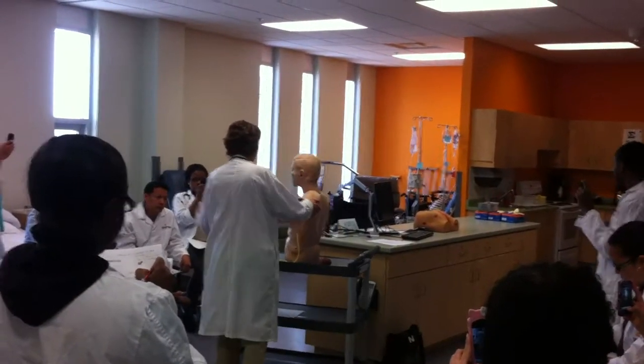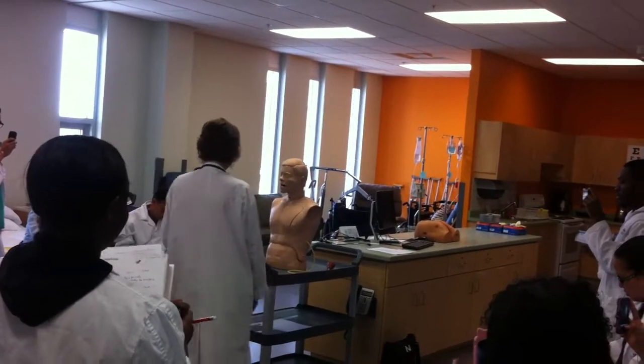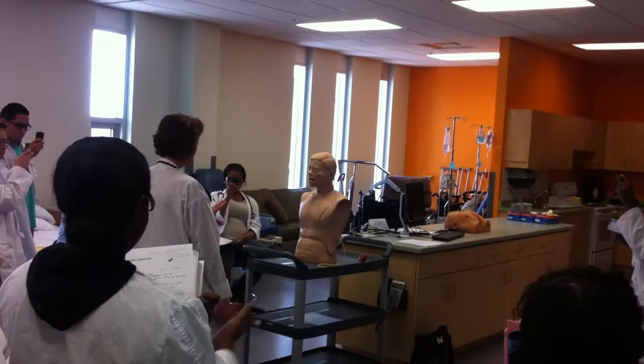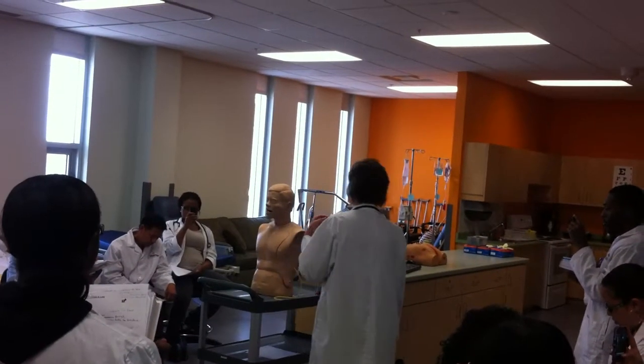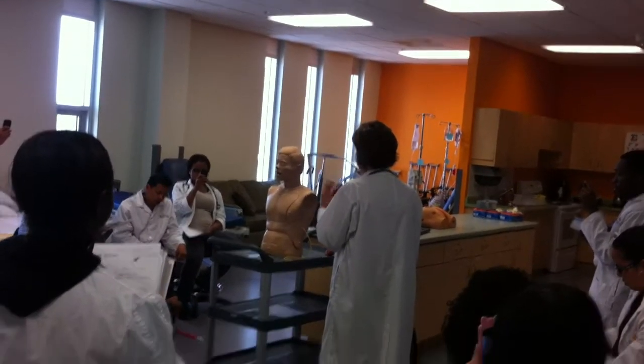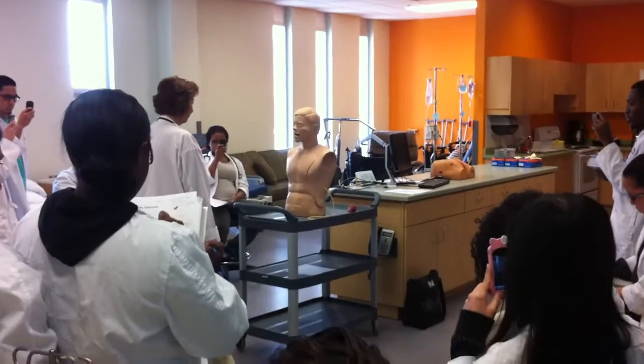Next, I'm going to look at skin color. I want to see that the skin color is the same all over the body, that there isn't any area that would indicate poor oxygenation, looking for masses and lesions, and just general condition of the skin.